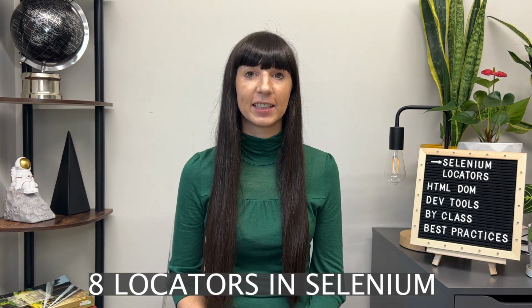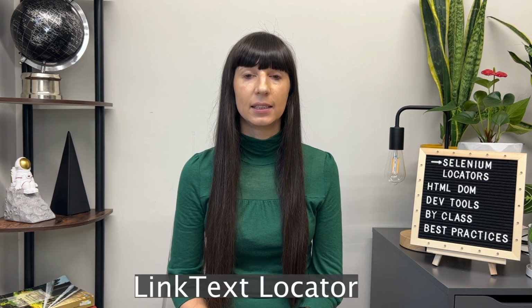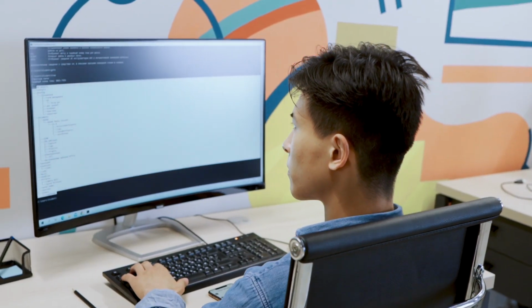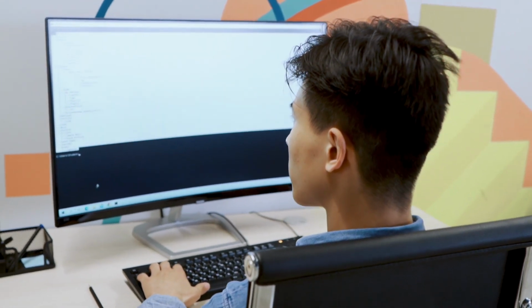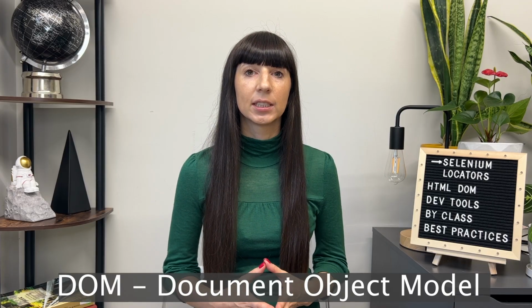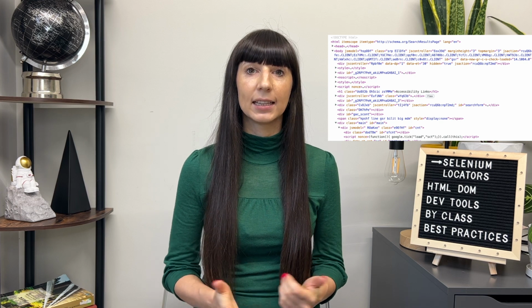Selenium supports 8 different locators: ID, class name, name, tag name, link text, PartialLinkText, cssSelector, and Xpath. In order for us to know how to write each of these locators, we need to know the HTML structure of the web page. And in order to find those HTML web elements, we need to interact with the DOM, which stands for Document Object Model. Once we access the DOM, we can write one of the 8 locators, and that will help us interact with the web elements of this application.